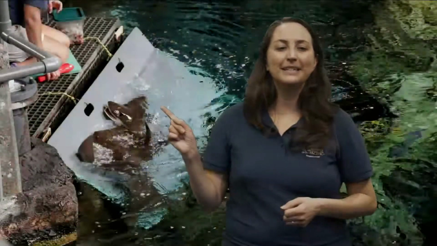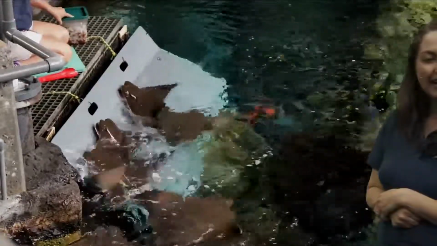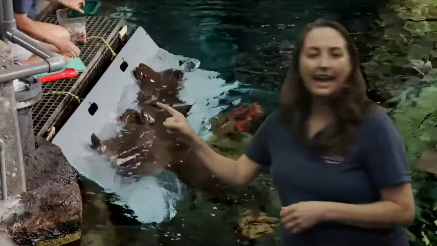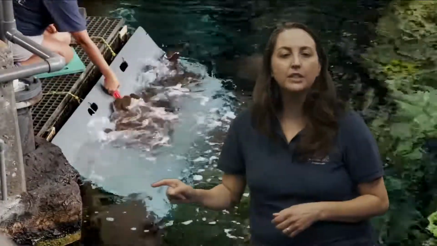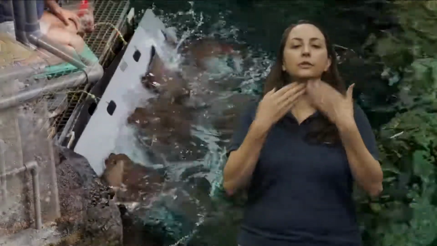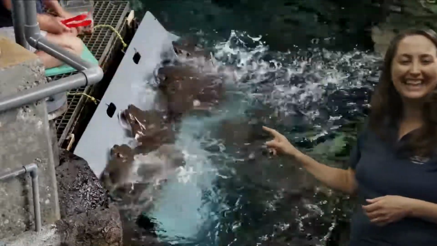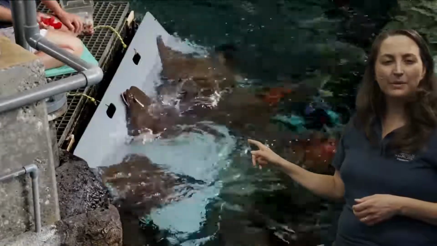I think we even have this really adorable video. This is us feeding our little cow nose rays. They have that extra lobe right here. And we even put this ramp in because they're used to using the bottom of the seafloor to push their food into their mouth. We can help them by putting this ramp. And they take their turn. They're very excited. You can see how adorable they are.